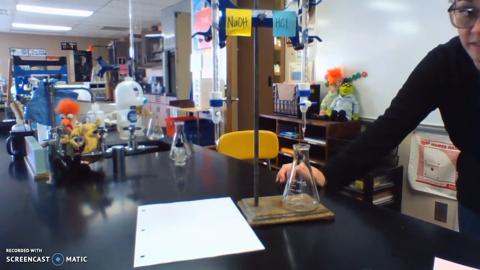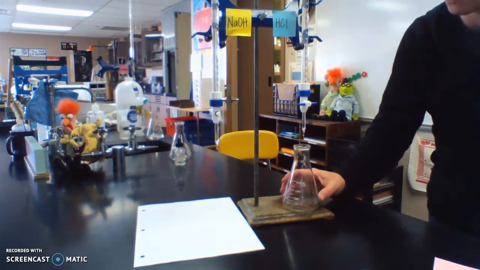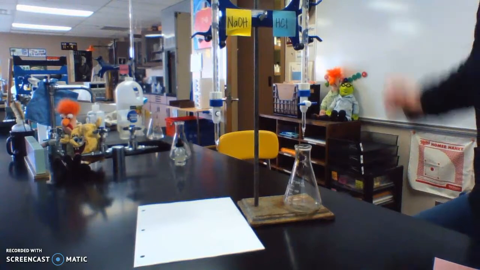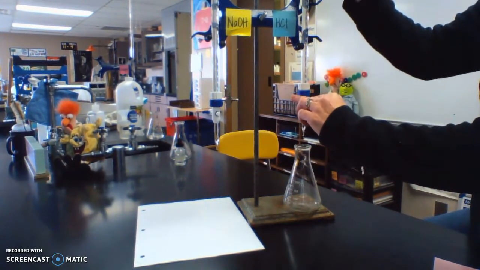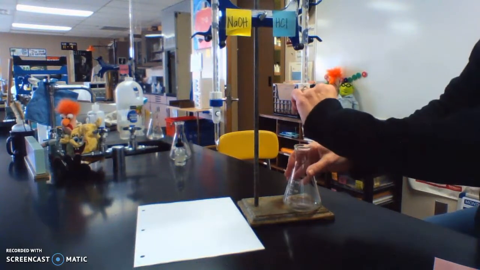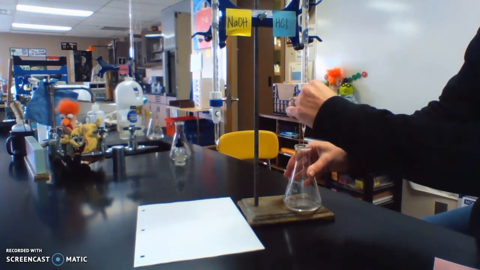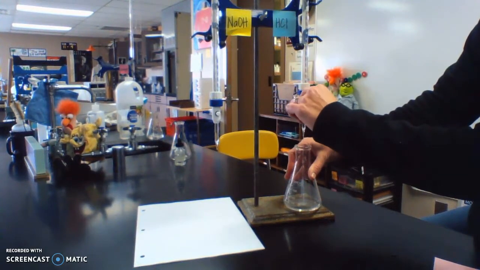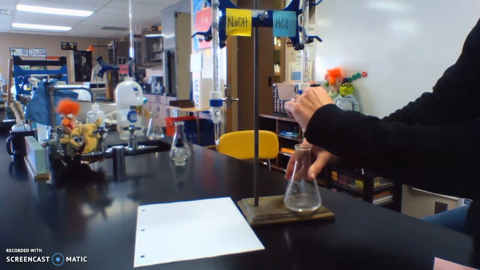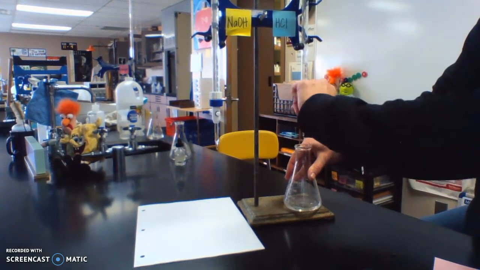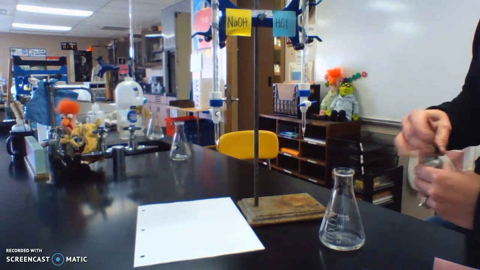Okay, so let's do a second trial, and then we'll do a third one after that, and we'll average them. So I'm going to do about 25 milliliters or so on this one, maybe a little bit less. I'm not going to fill it back up. I'm just going to go from here. So our end volume there will be our starting one for the second trial. All right, I'm going to stop about there. Okay, so there's my acid. We'll add our phenolphthalein.